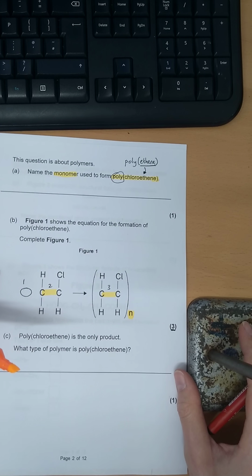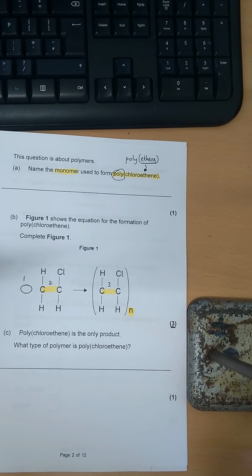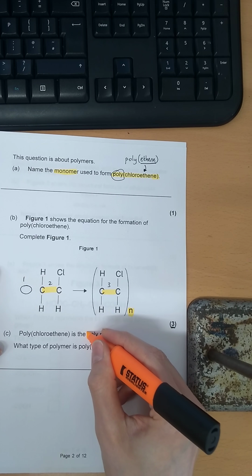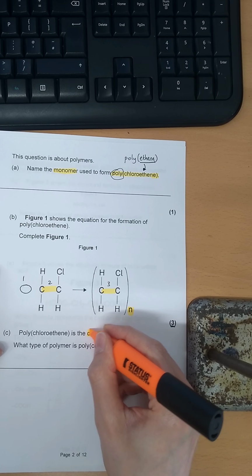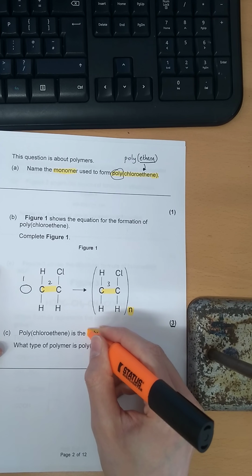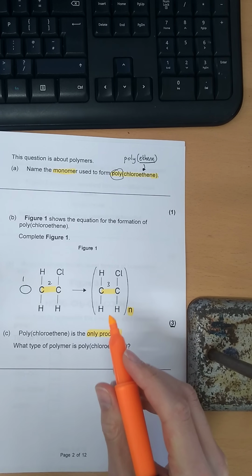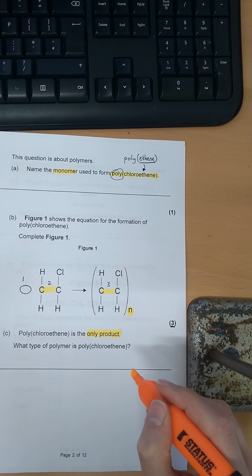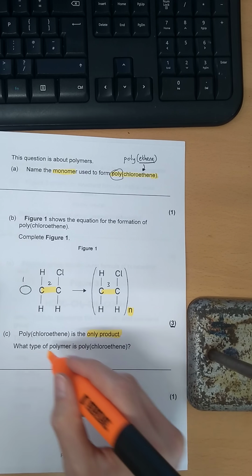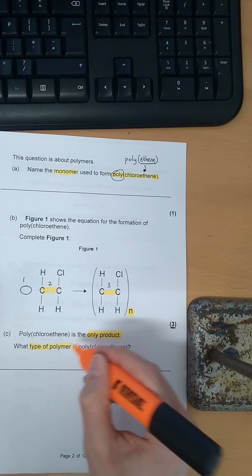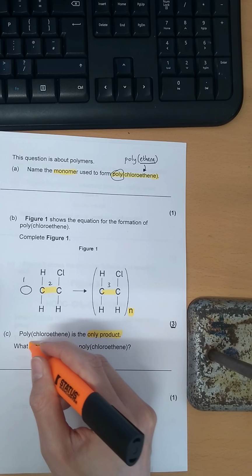Next one, it says polychloroethene is the only product. And notice what I'm trying to do, I'm always highlighting things. It just helps me to understand the question. What type of polymer is polychloroethene? Right. It's not a very clear question.